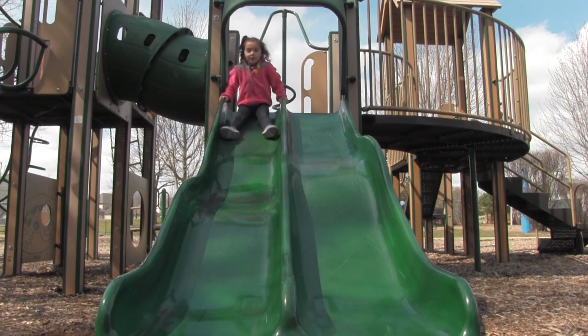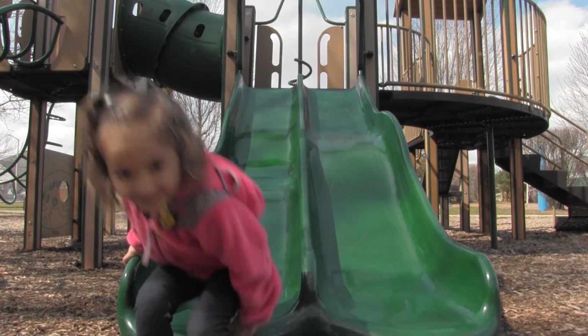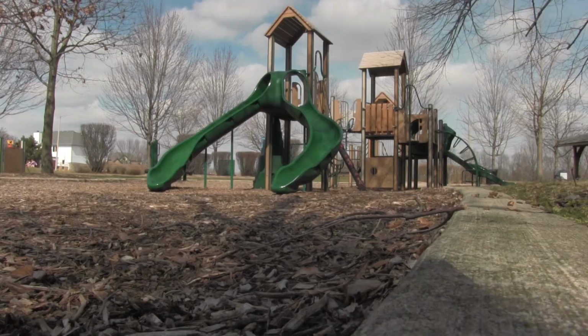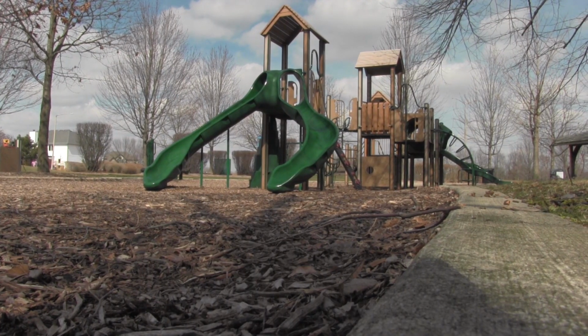Right. And it's also important to know where to go during severe weather when you're outside. Earlier this week, I checked out a local park to find the best shelter. Here's the story. Imagine playing at the park with your kids, and then you hear.